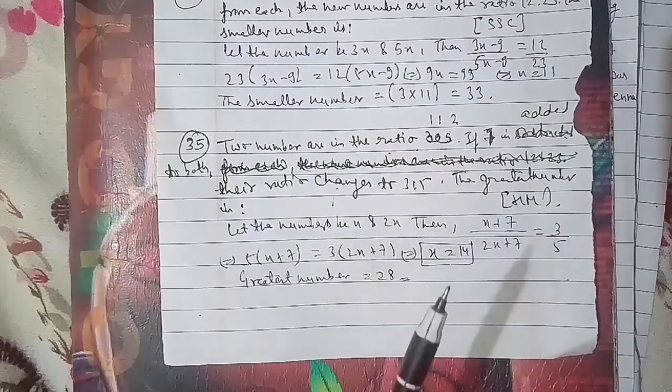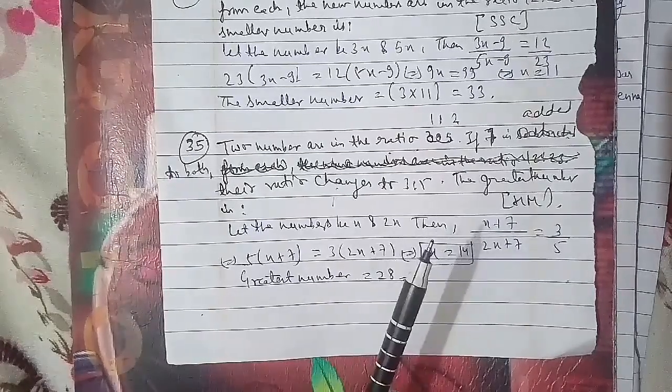In data interpretation, we have to cover the tabulations, bar graph, pie charts and line graphs as well.